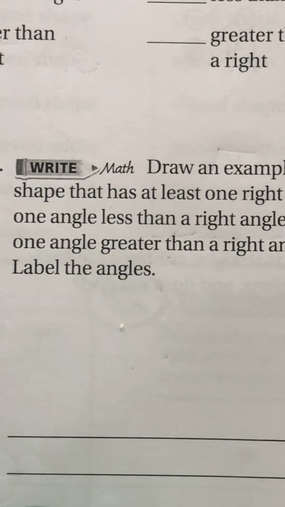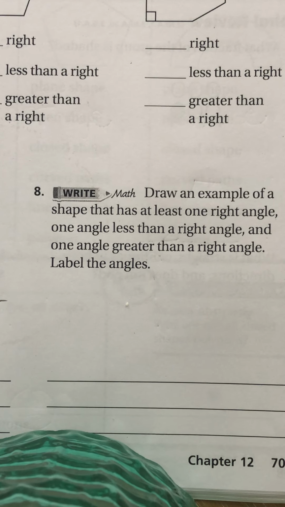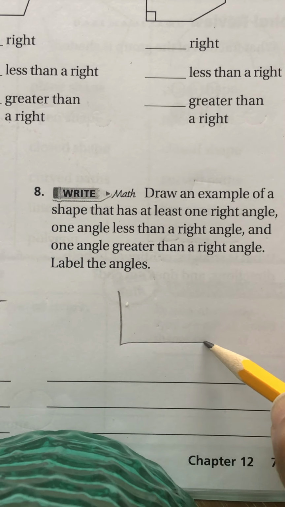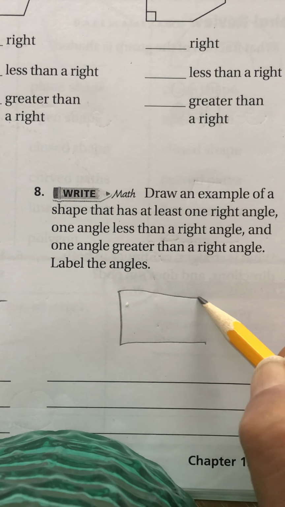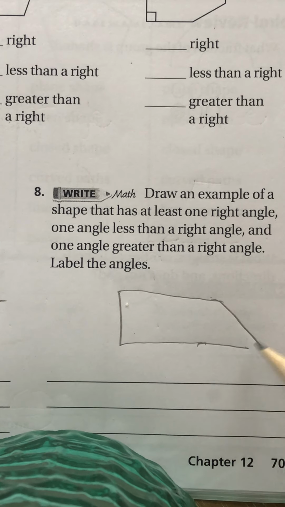Let's do number 8, sorry. It says, draw an example of a shape that has at least 1 right angle, 1 angle that's less than a right angle, and 1 angle that is greater than a right angle. So they want us to draw something where we have a right angle, an obtuse angle, and an acute angle in the shape. I'm going to draw the one that is at the top. Oops, it's not that great, but you do the best you can, right?